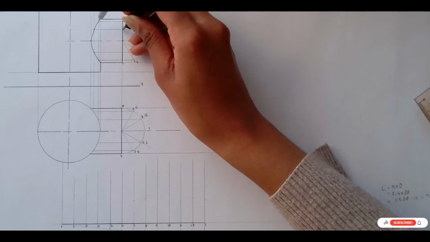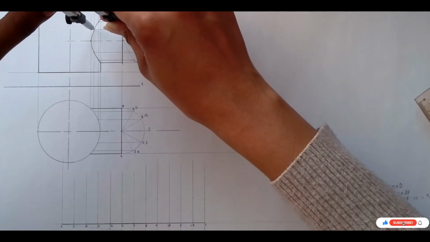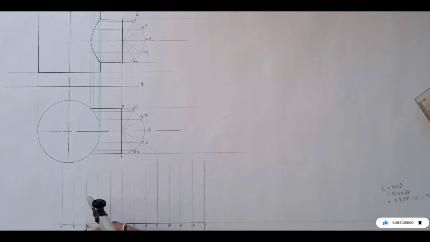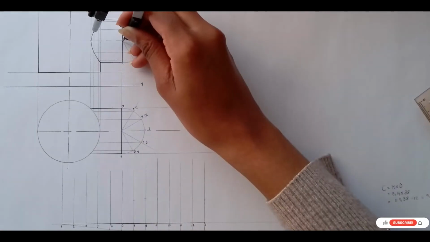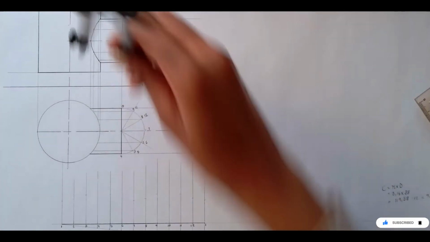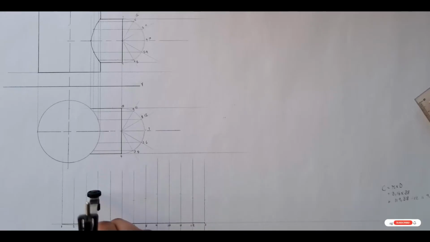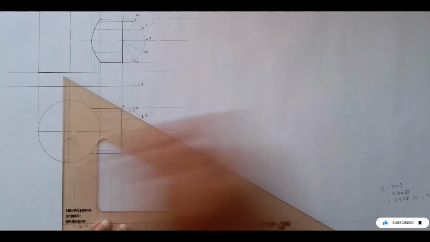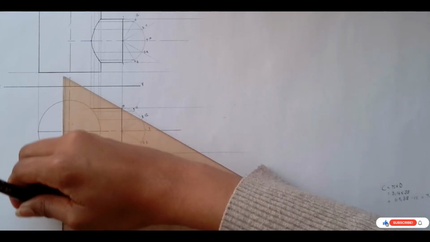Then we move on to 3 and 11, which is the same distance as 5 and 9. So 3, 5, 9, 11. Lastly, 4 and 10. Once you have that, you can now outline your development.